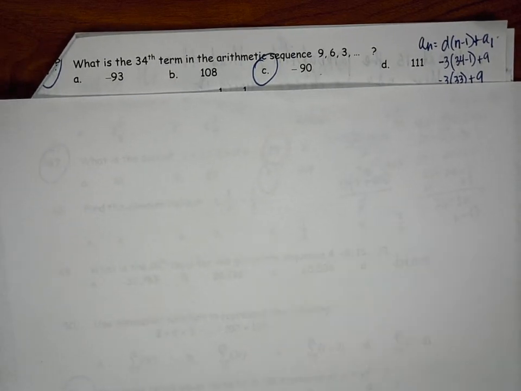What is the 34th term in the sequence 9, 6, 3, and so on? You first need to know: is this arithmetic or geometric? Is what they're doing adding and subtracting, or multiplying or dividing? It's subtracting by 3. If it's multiplying or dividing, it's geometric. And if it's adding or subtracting, it's arithmetic.